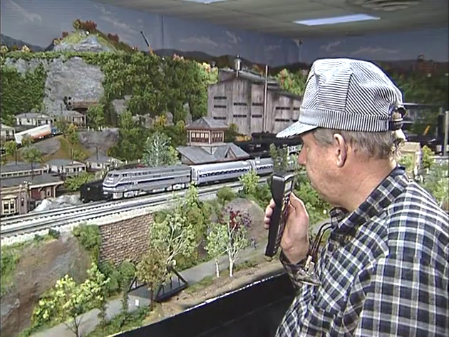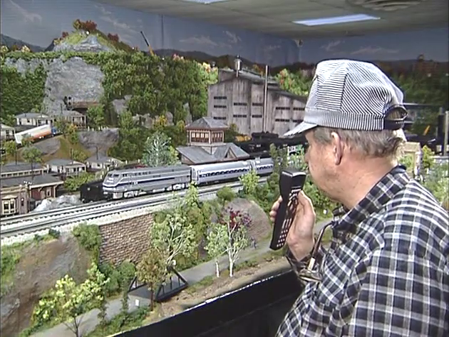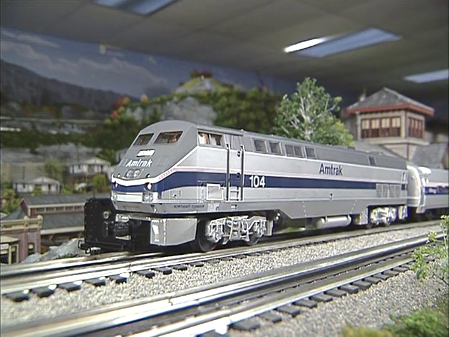DCS remote. Amtrak Cardinal ready to depart Zanesville for Charlestown, Martinsburg, Wheeling, and all points west. All aboard!